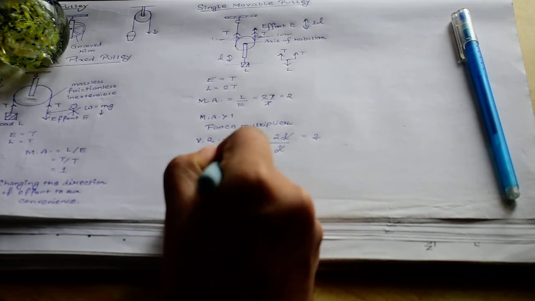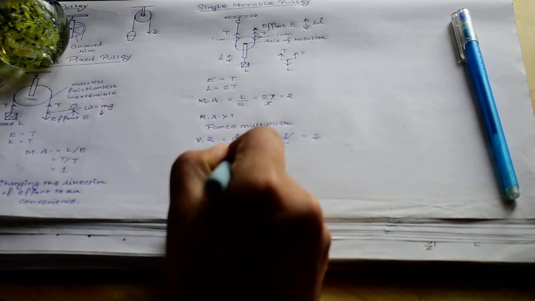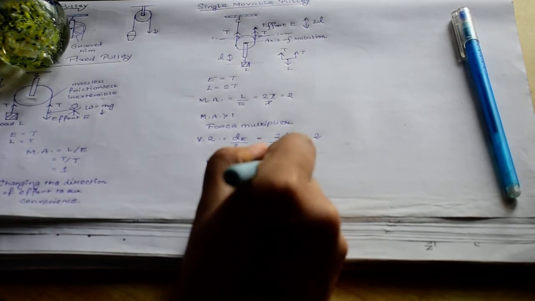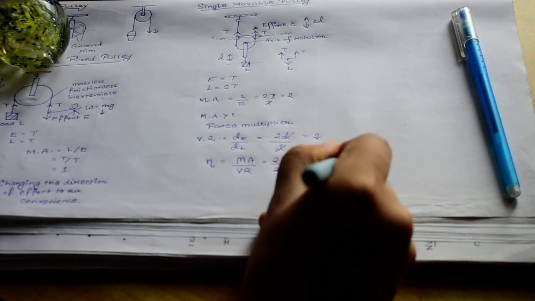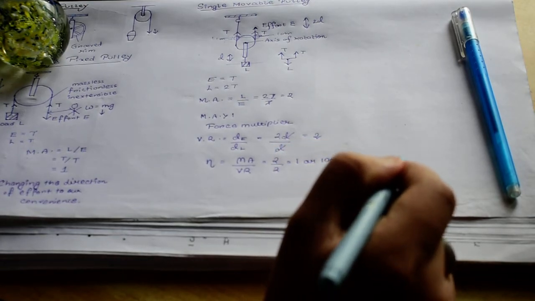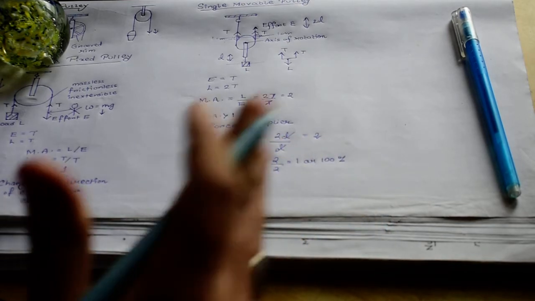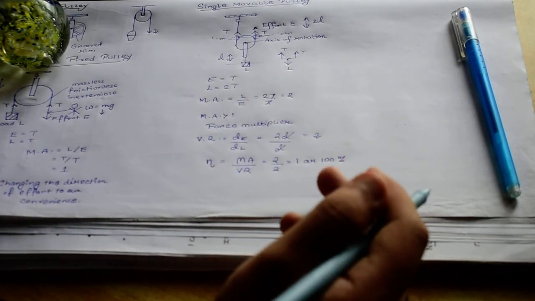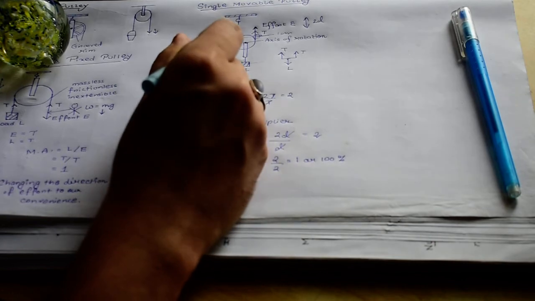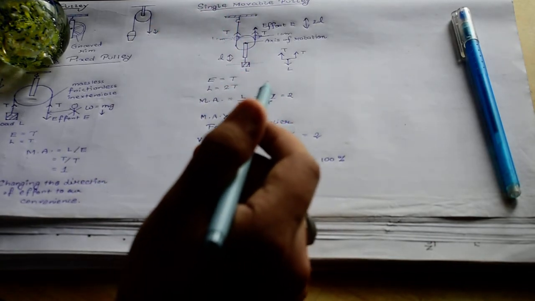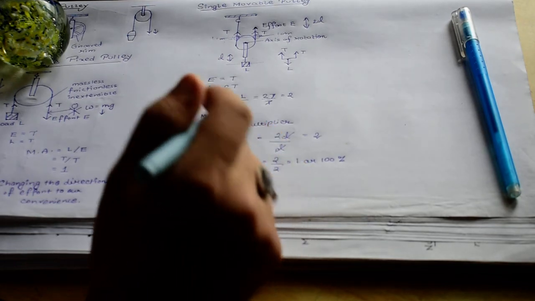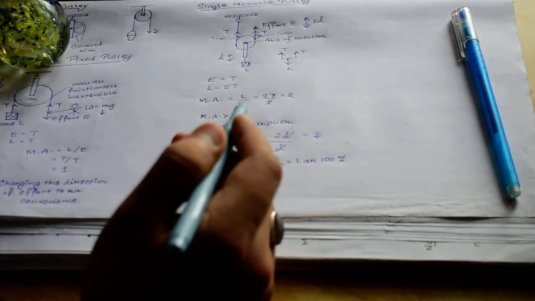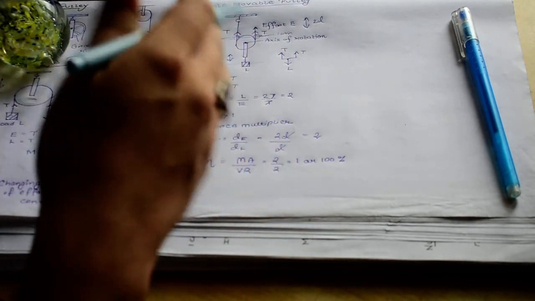And from here we know that eta, which is the mechanical advantage by velocity ratio, also known as efficiency, is therefore 2 by 2, that's 1, or in terms of percent it is 100%. That is the value of efficiency of a single movable pulley, again, which is ideal, because we know that for an ideal pulley the string is massless, it is inextensible, perfectly elastic, and there are no frictions in any part of the pulley. But in real cases, none of this is possible.